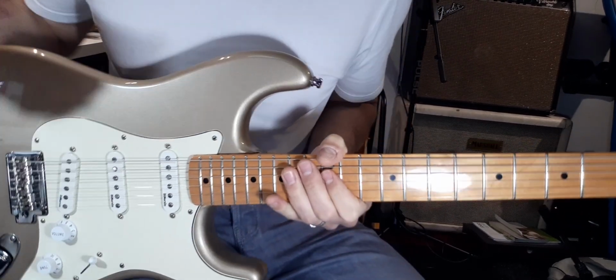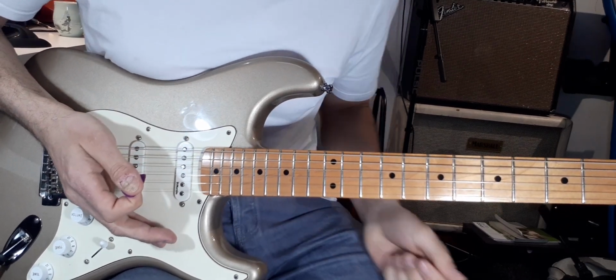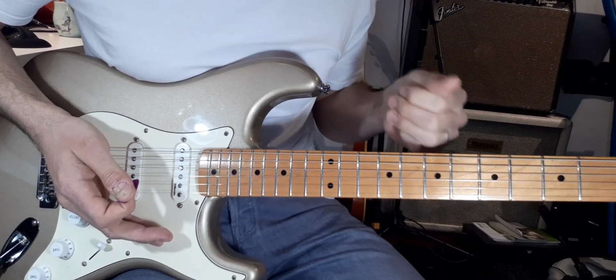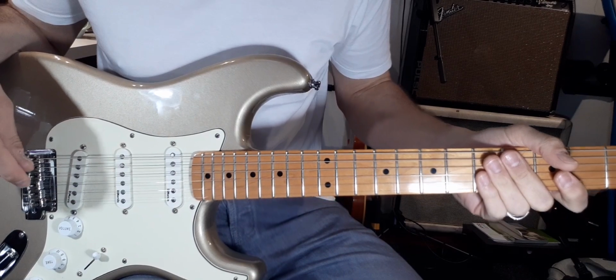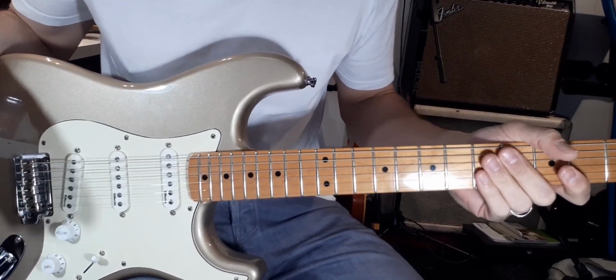Okay, so it doesn't sound wrong, you know, all those notes still fit, but because I'm not really paying attention to the chords, I'm not sort of picking out certain target notes to accentuate that chord, it kind of just gets a bit, after a while it's just a load of notes. It doesn't really say anything, it doesn't go anywhere, it's not very melodic.